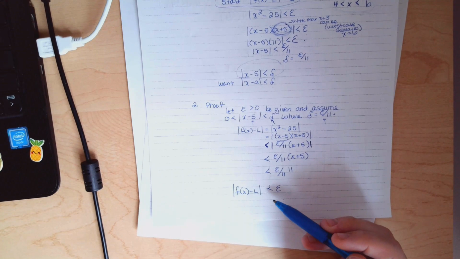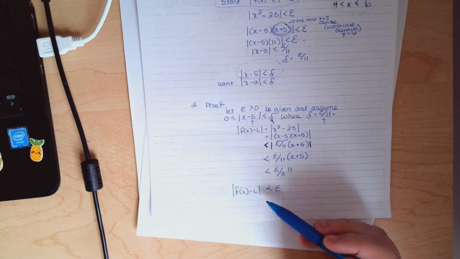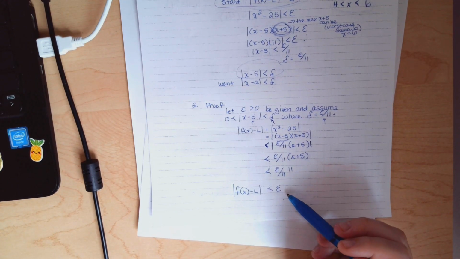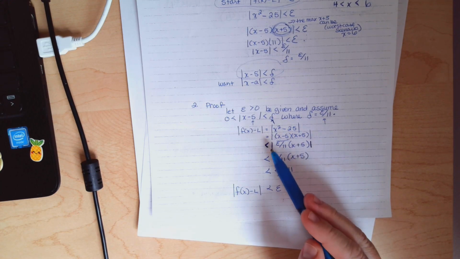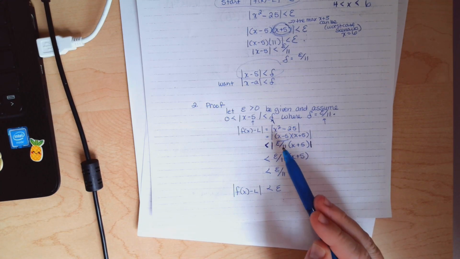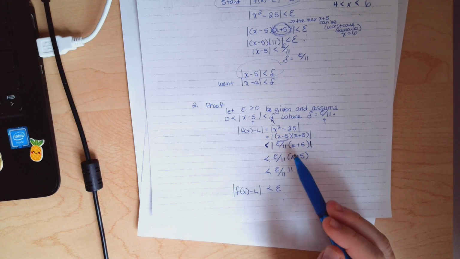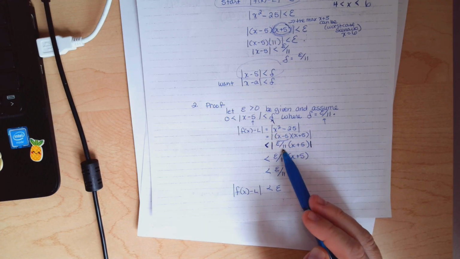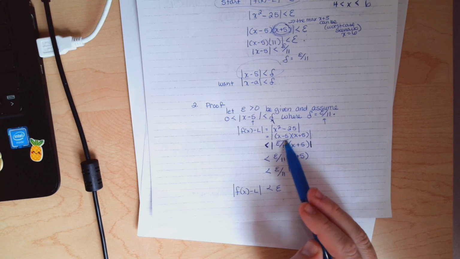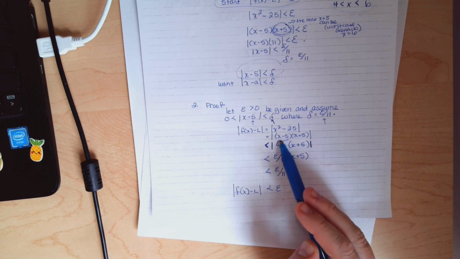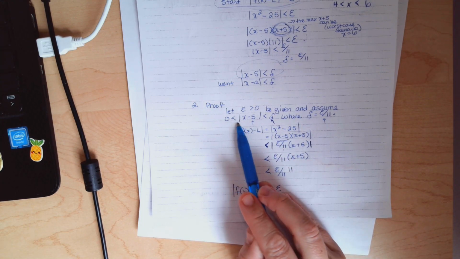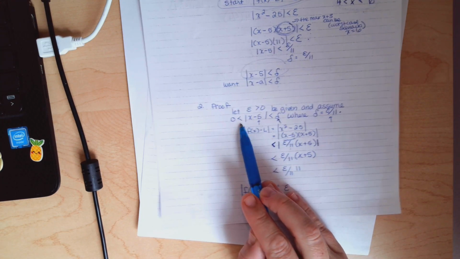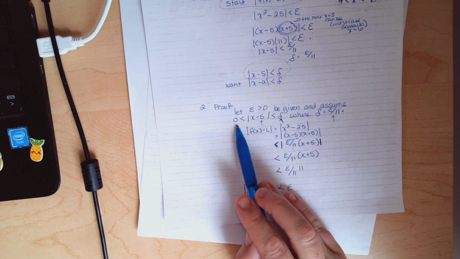I know that I want to show that this f of x minus L is less than epsilon. So I need to figure out a way to substitute in this epsilon here. And how do I do that? Well, what do I know about this x minus 5 here? I know that the absolute value of x minus 5 is, first of all, positive.